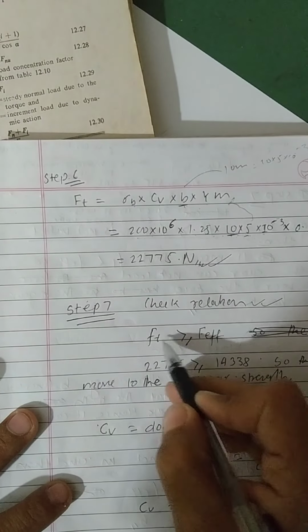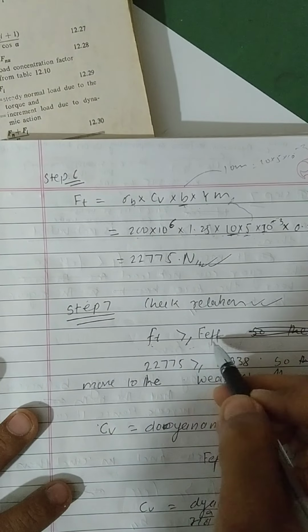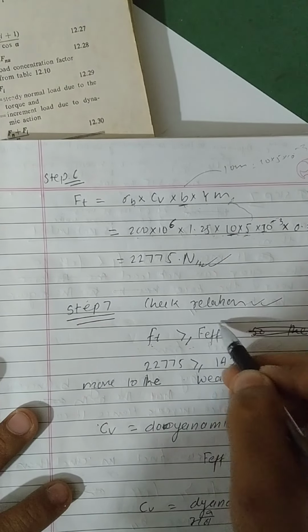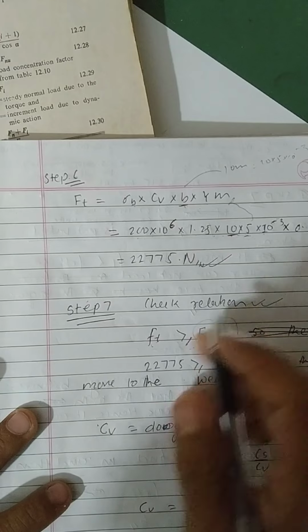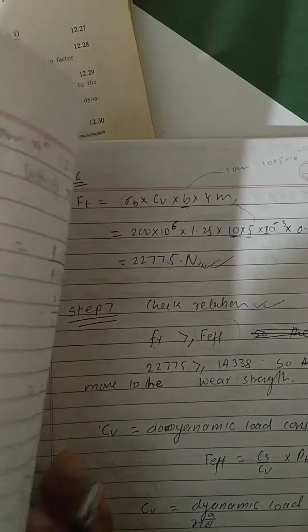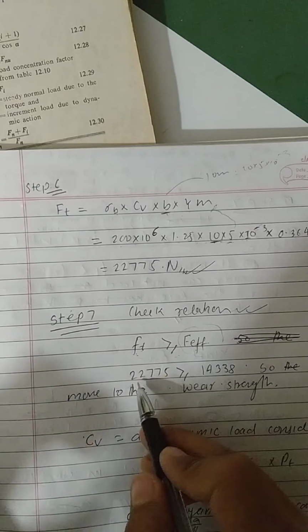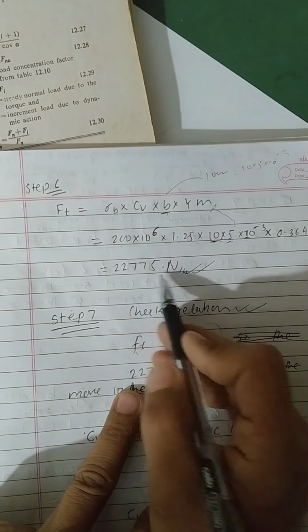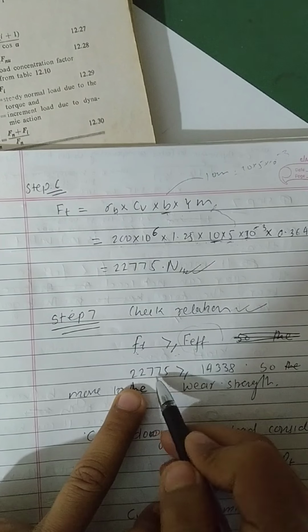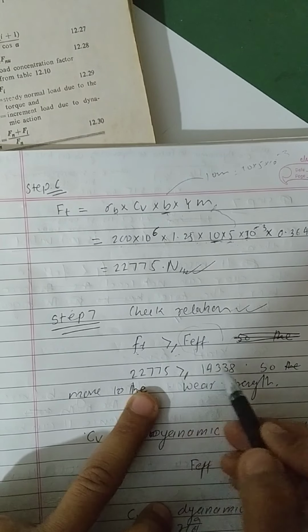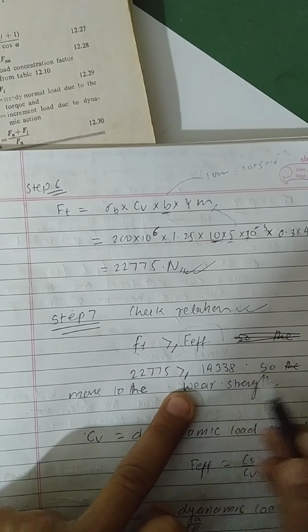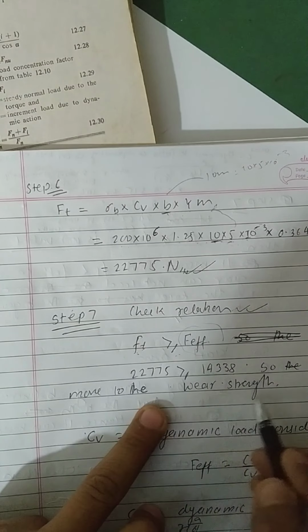Now we will check whether this Ft is greater than F effective or not. The tangential load should always be greater than the driving force. Ft is equal to 22,775, greater than or equal to 14,338. So let's move to wear strength.